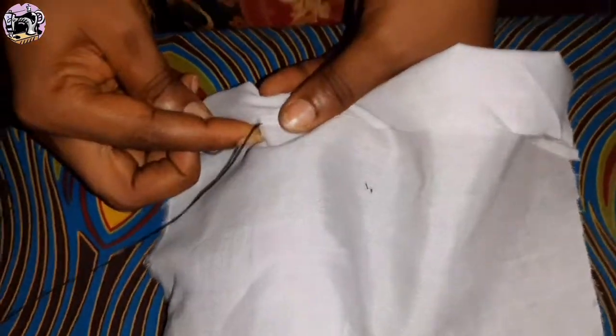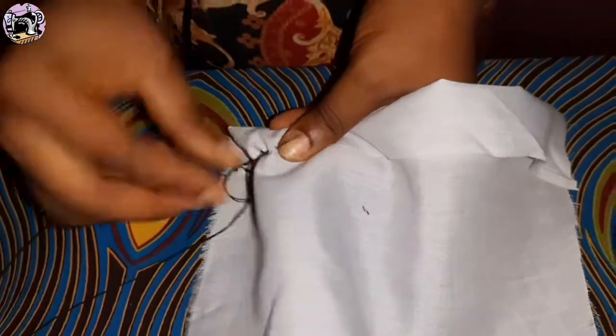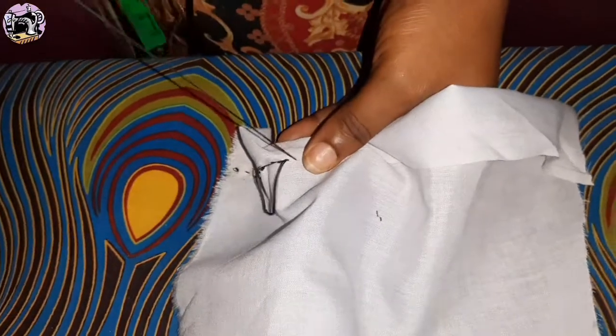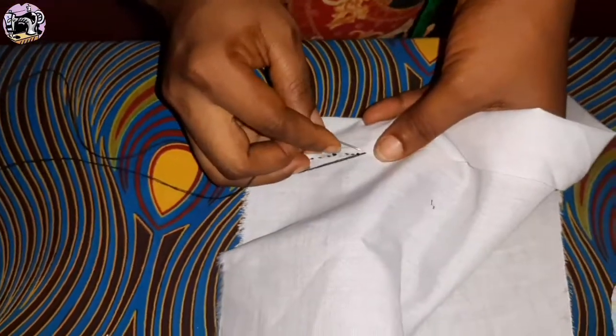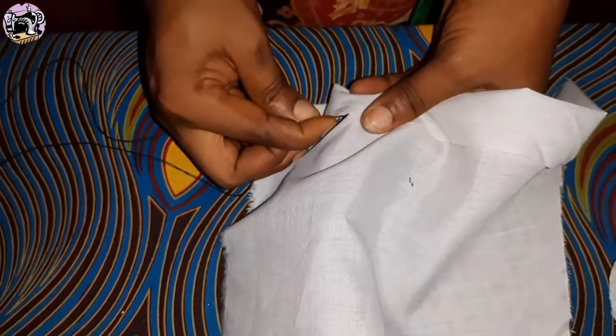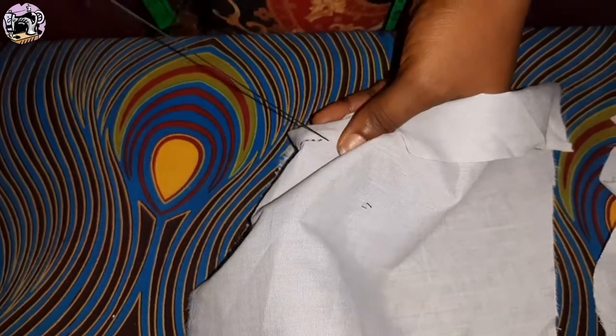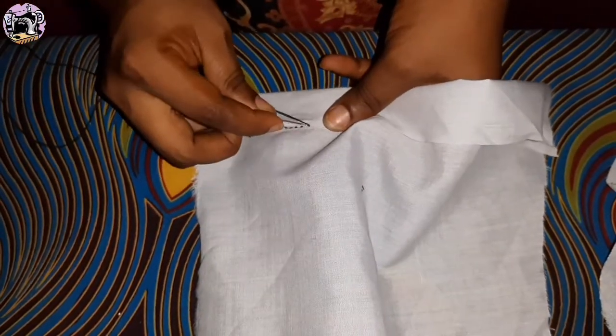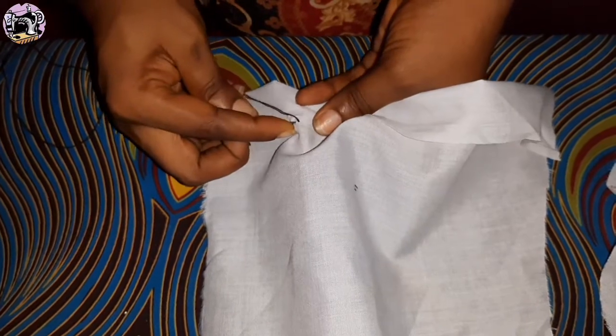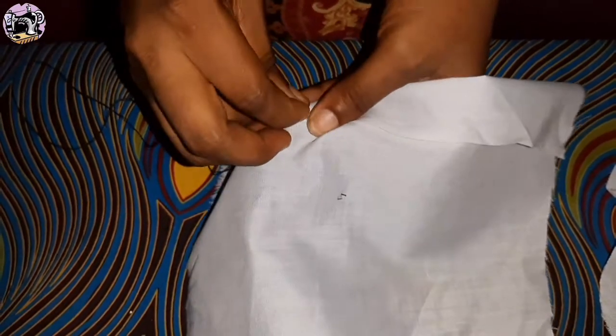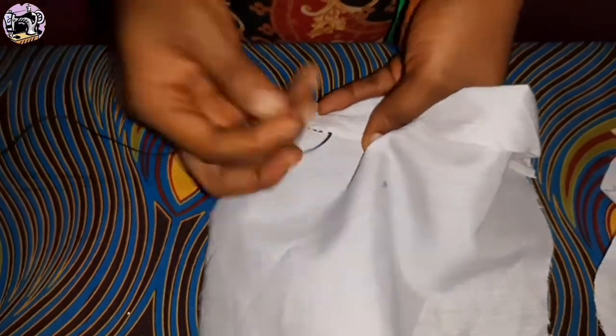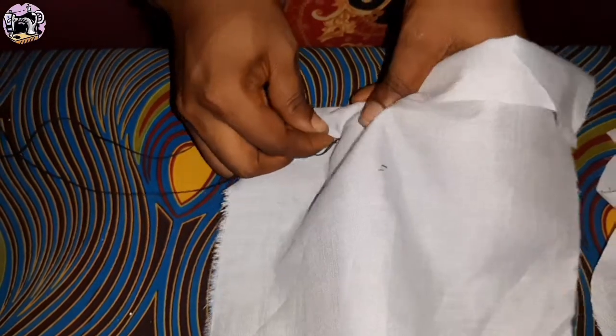go to the back again and run my stitch carefully. So you see, as I keep moving it, you can make your stitch bigger than mine, but I like having it tied just like the sewing machine, so it looks very neat.